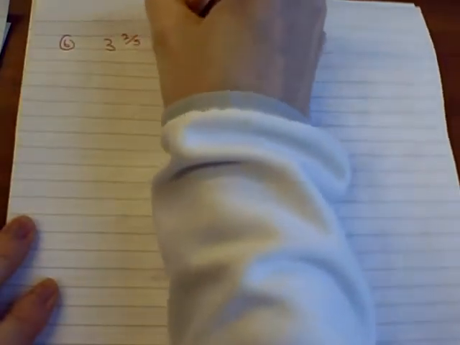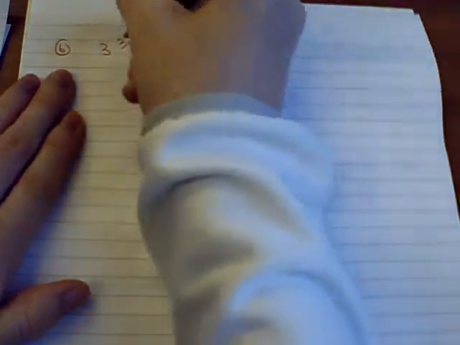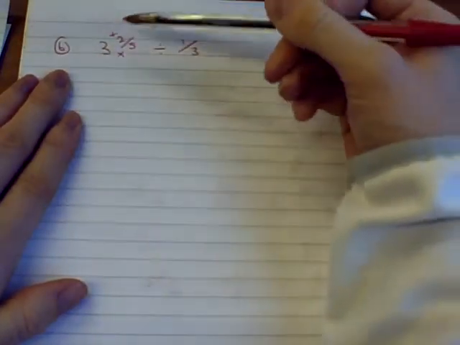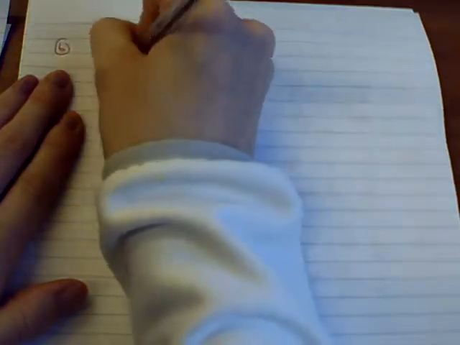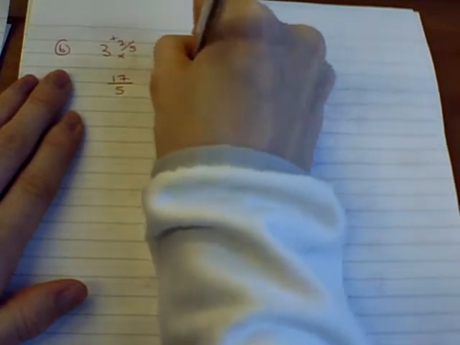Next example, 3 2/5 divided by 1/3. Again, change your mixed fraction to an improper fraction. Multiply, add. 5 times 3 is 15. Add 2 is 17/5. And we're dividing by 1/3.